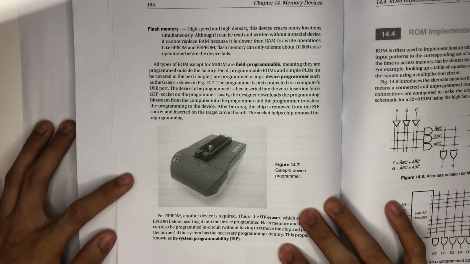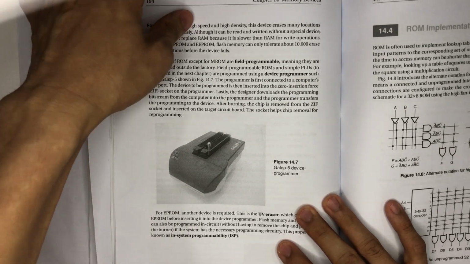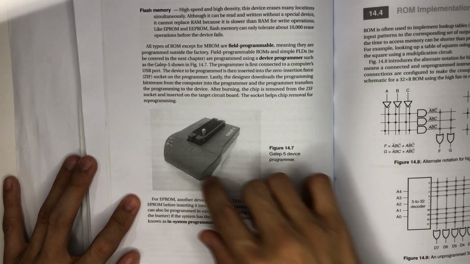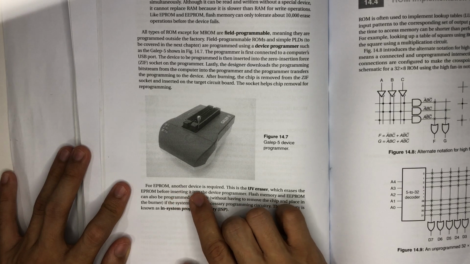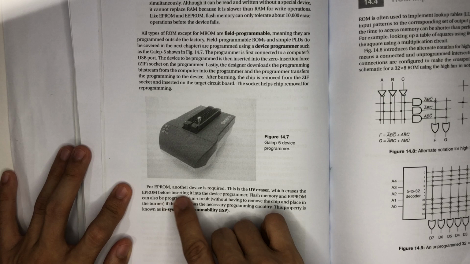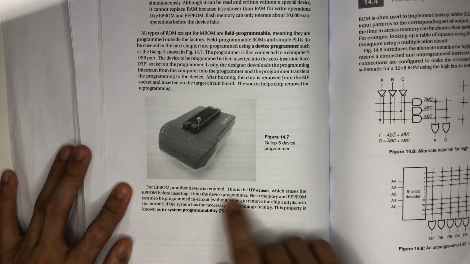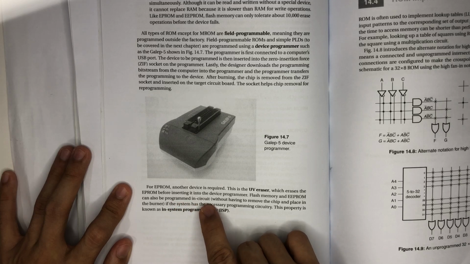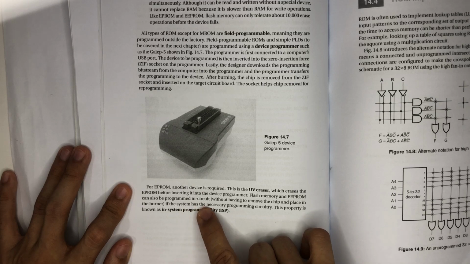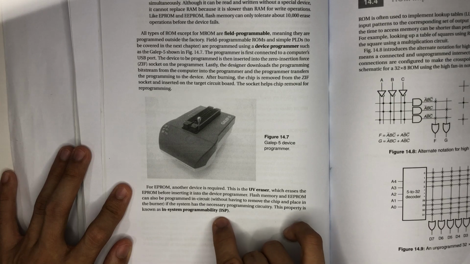A bit of a pity that, due to the pandemic or this ODL, you guys didn't see this. For EPROM, another device is required. This is the UV eraser, which erases the EPROM before inserting it into the device programmer. Flash memory and EPROM can also be programmed in circuit without having to remove the chip and place it in the burner, if the system has the necessary programming circuitry. This property is known as in-system programmability, ISP.